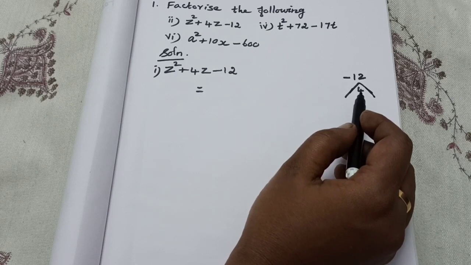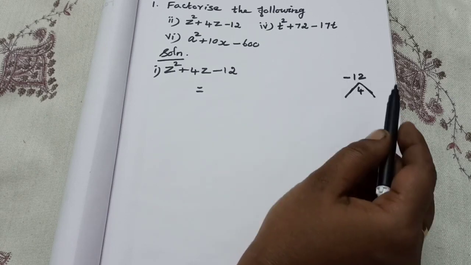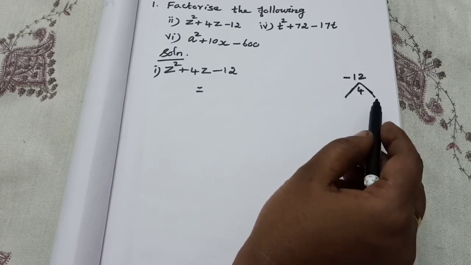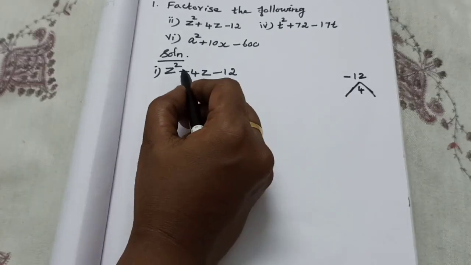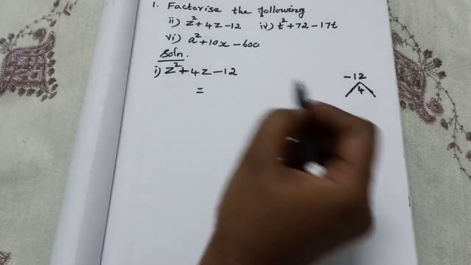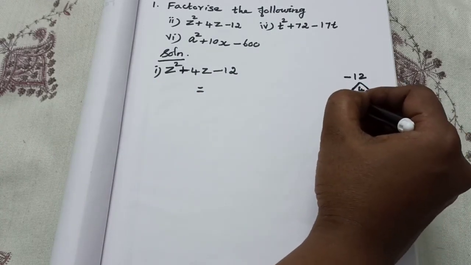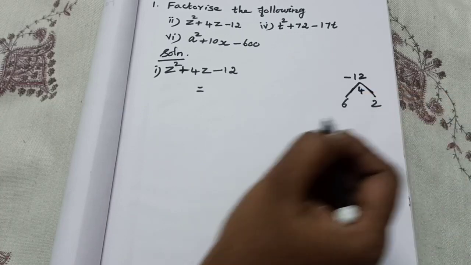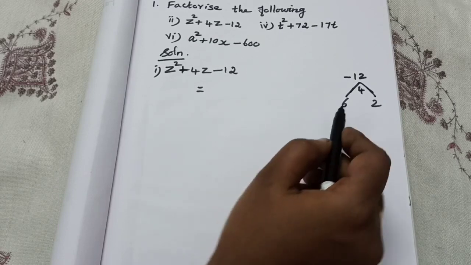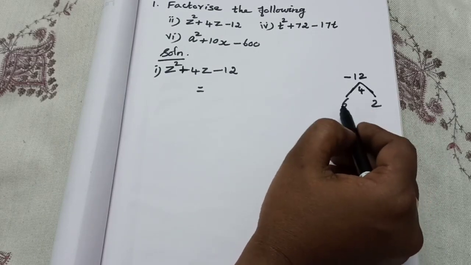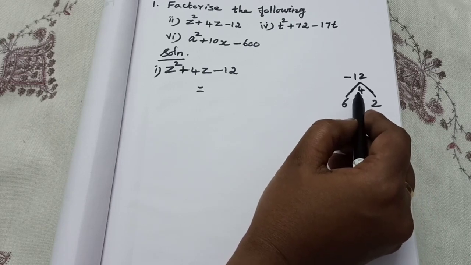Then which number can we find? We can write 6 into 2. 6 twos are 12, we can write, isn't it? But the middle term here is positive, and the product is negative, isn't it? 6 twos are 12, but we won't get this 4. If you add these two, then we will get 8, but here we need 4.